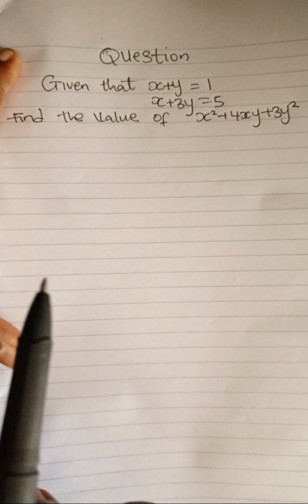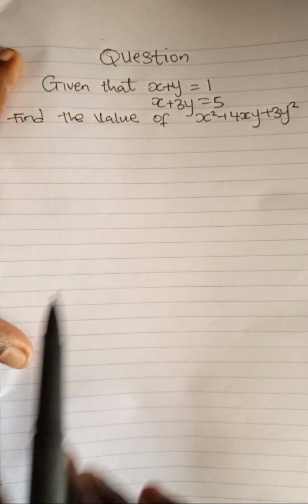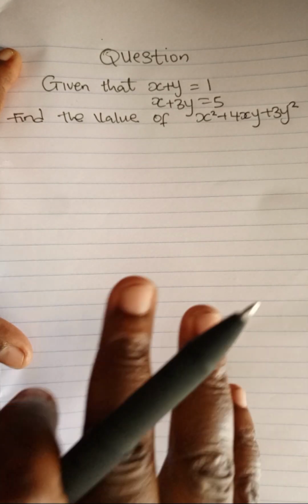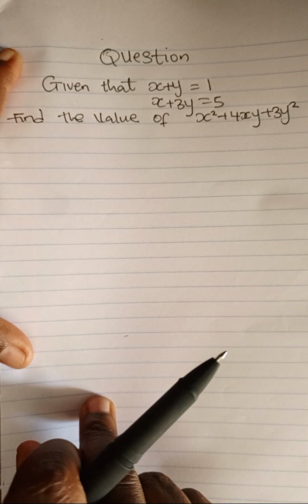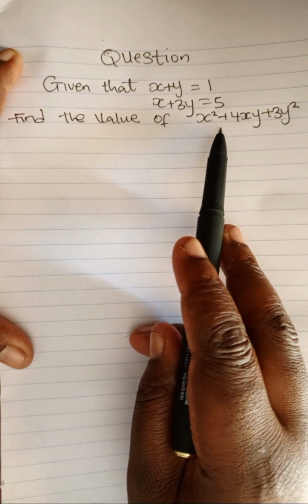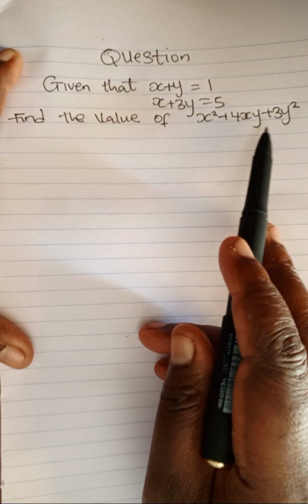Mind you, this question is from the West Africa Examination Council, WAEC 2025. That's last year. They said we should find the value of x squared plus 4xy plus 3y squared.